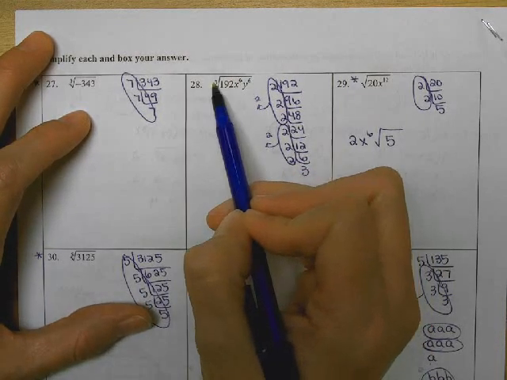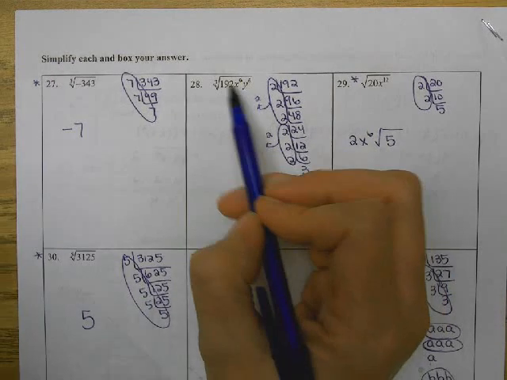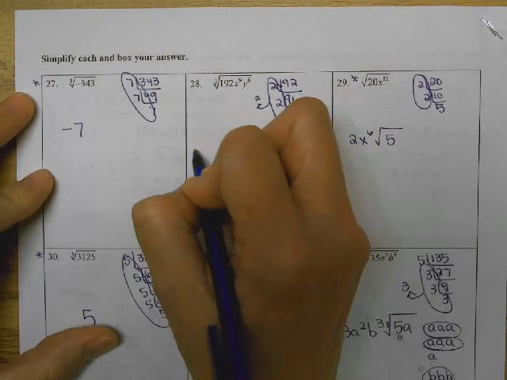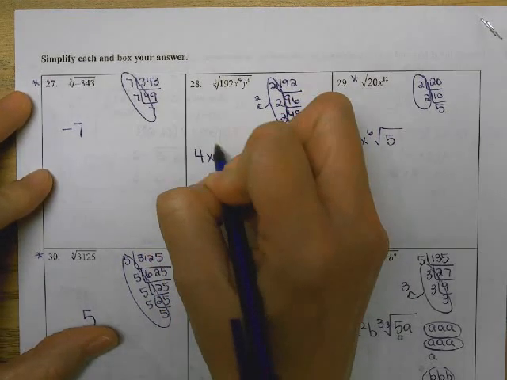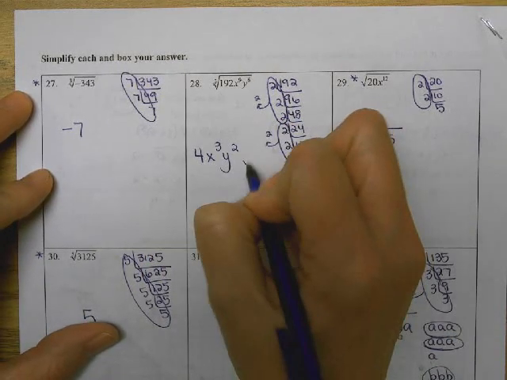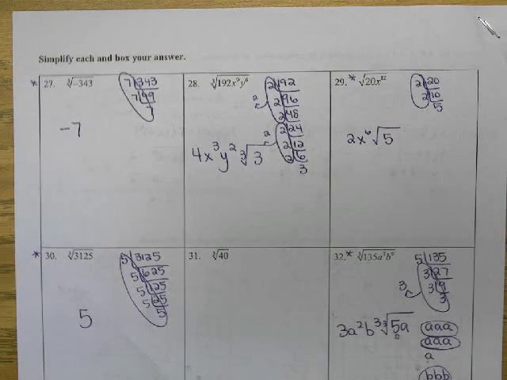I can take the 9 and divide it by 3. That means I have 3 sets of x's. If I take the 6 and divide it by 3, I have 2 sets of y's. So 4 x cubed y squared is coming out, and I didn't bring out the 3, and I didn't circle it. Okay.